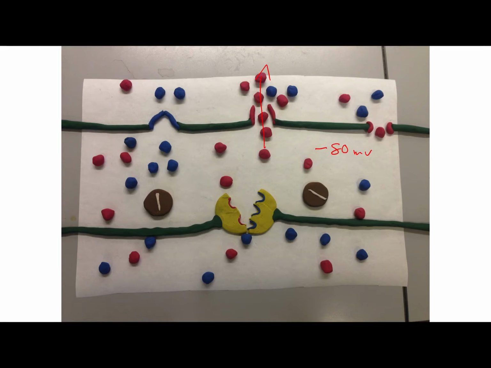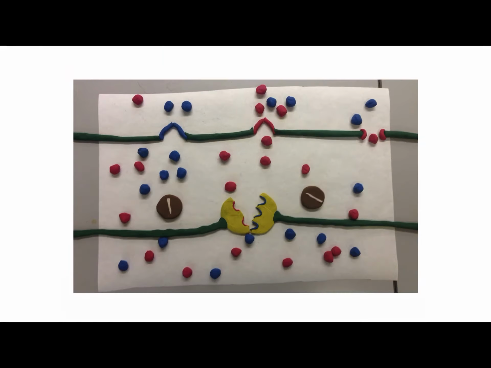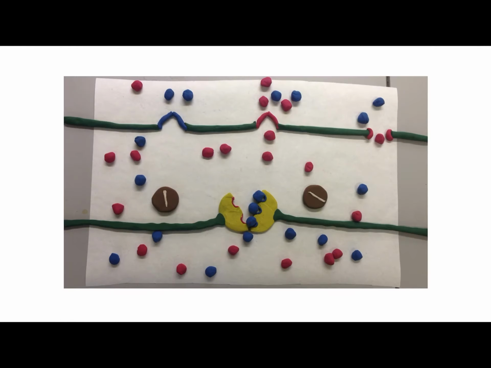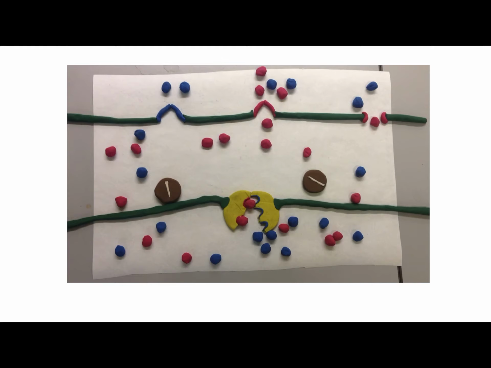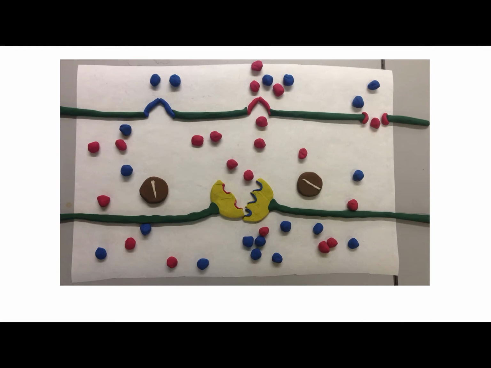Now at minus 80, those gates will shut, and you then need to use the sodium-potassium pump to restore the ions to where they should be. So the next thing that happens is the sodium-potassium pump pumps the sodiums out and the potassiums back in to restore those concentration gradients. And that is the end of our action potential.